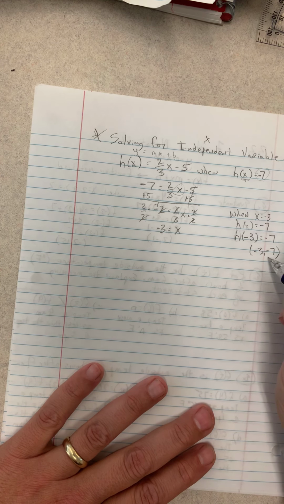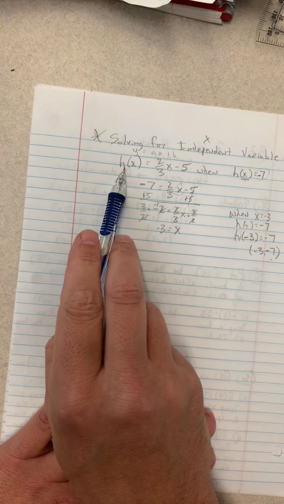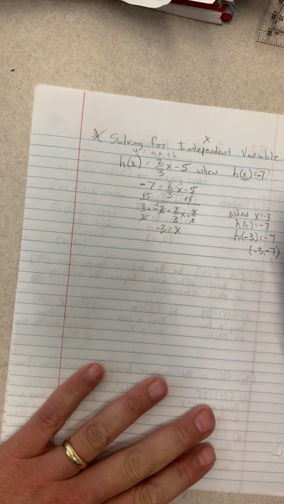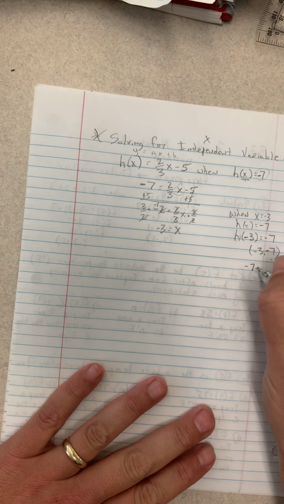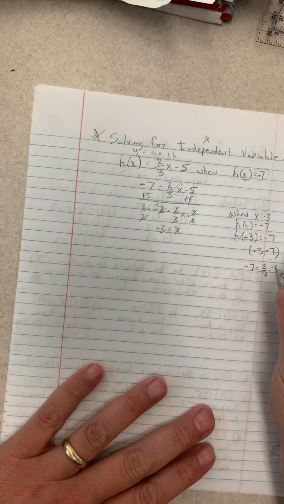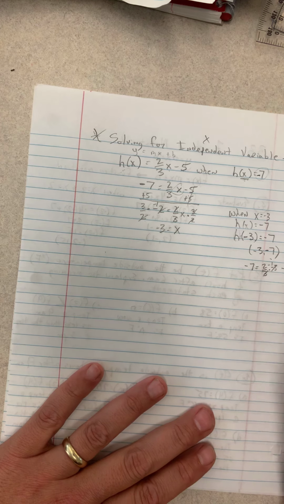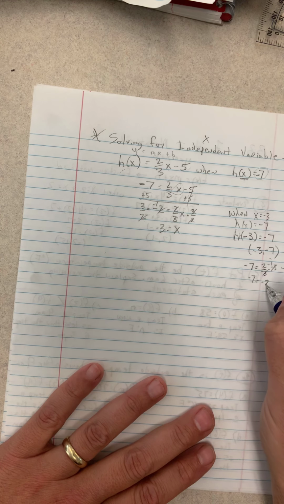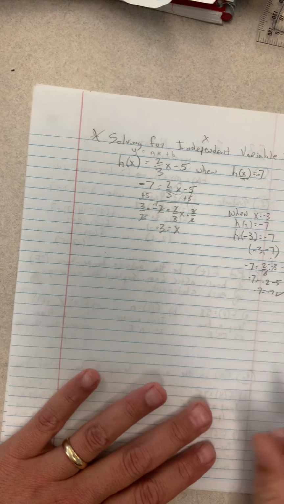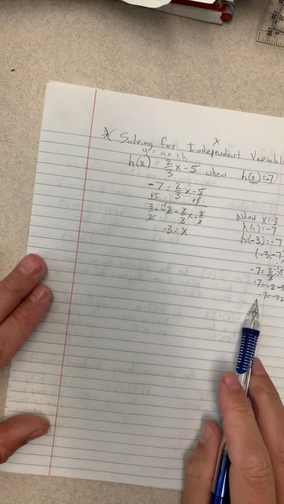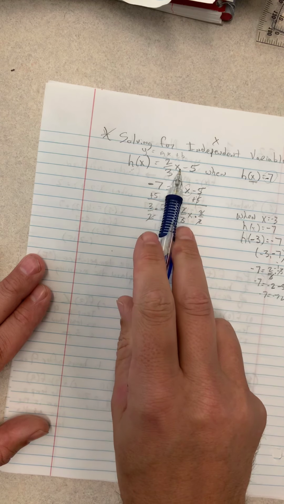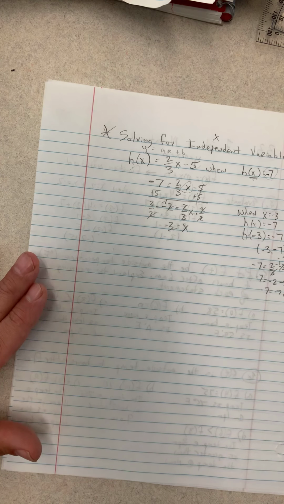And if I asked, is this a solution? Well, you'd come right back to this. Remember, this is a fancy word for y. You would check that by putting in negative 7 is equal to 2/3 times negative 3 subtract 5. Well, that's going to be negative 7 is equal to negative 2 minus 5. Negative 7 does equal negative 7. It works, and it should work, because I found out what x was when y was negative 7.